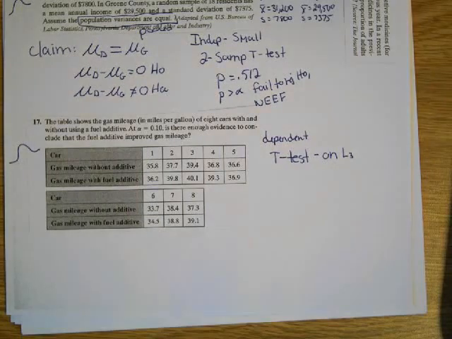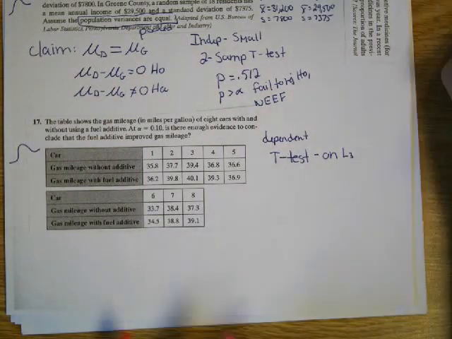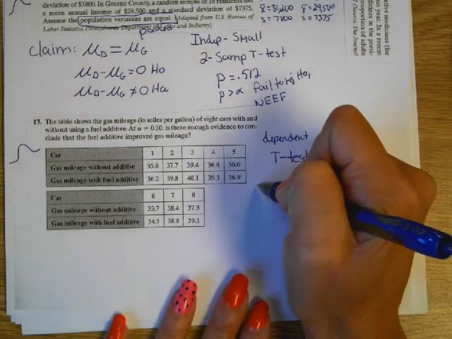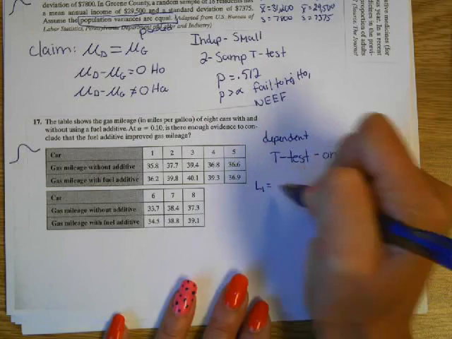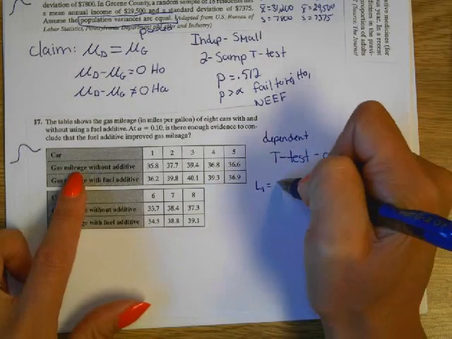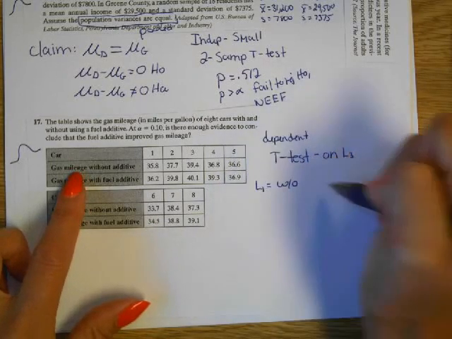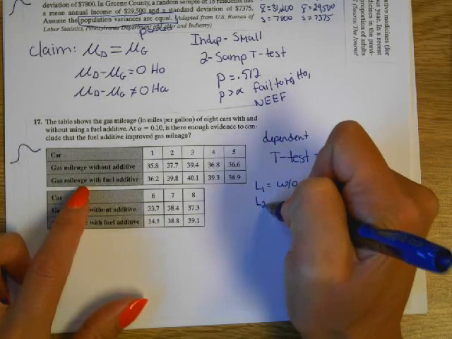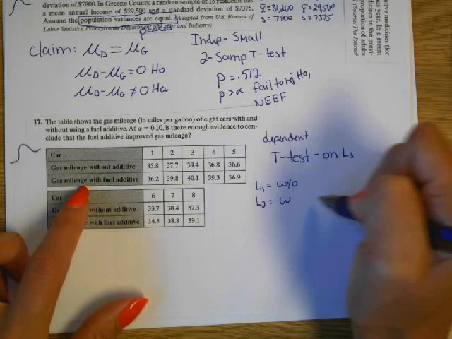So let me write down the things you're going to have to do first, kind of like doing it by hand, except you don't have to do the plug and chug. The first thing you're going to do is, in list 1, you can put the without additive. In list 2, you're going to put the with additive.